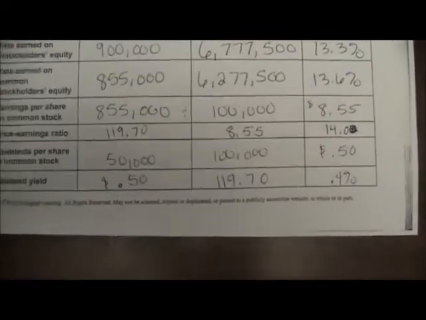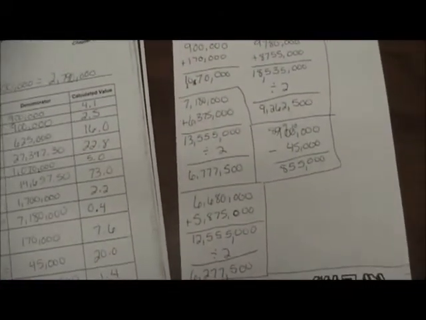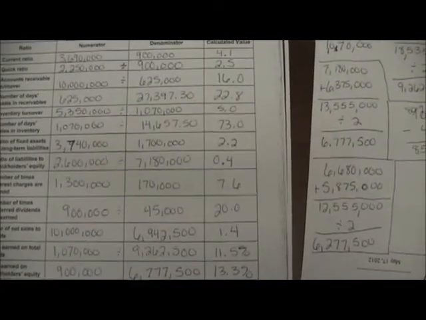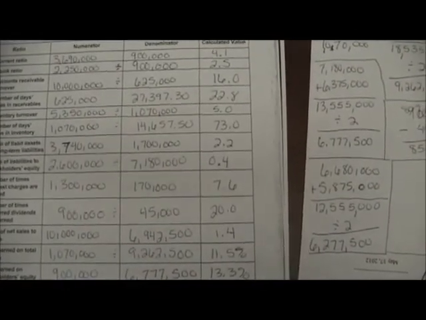Now, when you do your assignment problem, please be sure to also scan in your math sheets. I don't want to see just the numbers on your worksheet. I want to see how you got those numbers. At this point, you can turn off your video and head back to your PowerPoint.